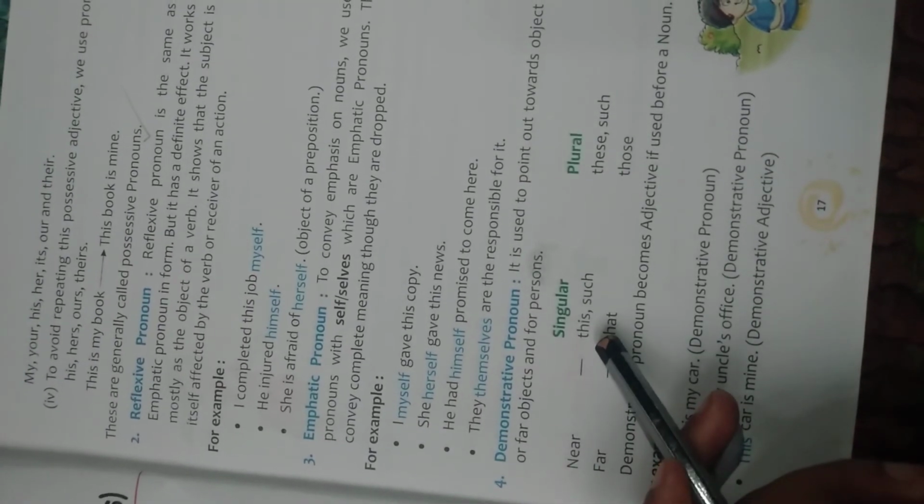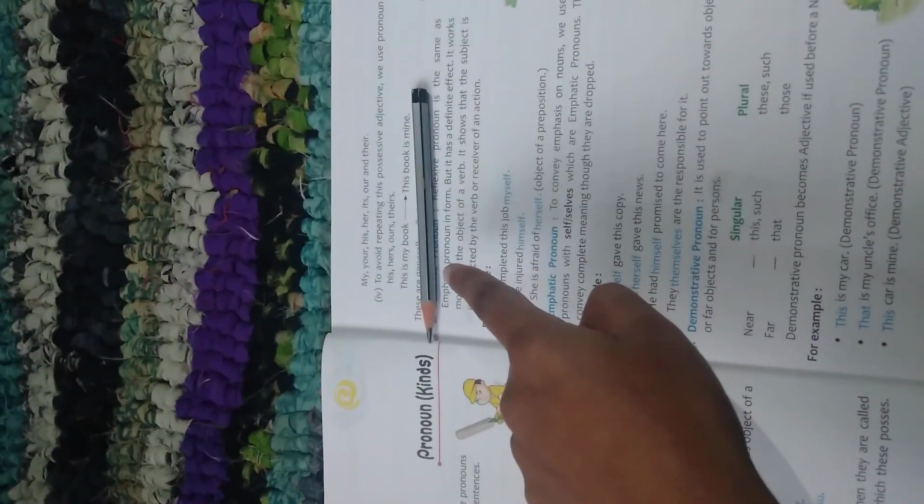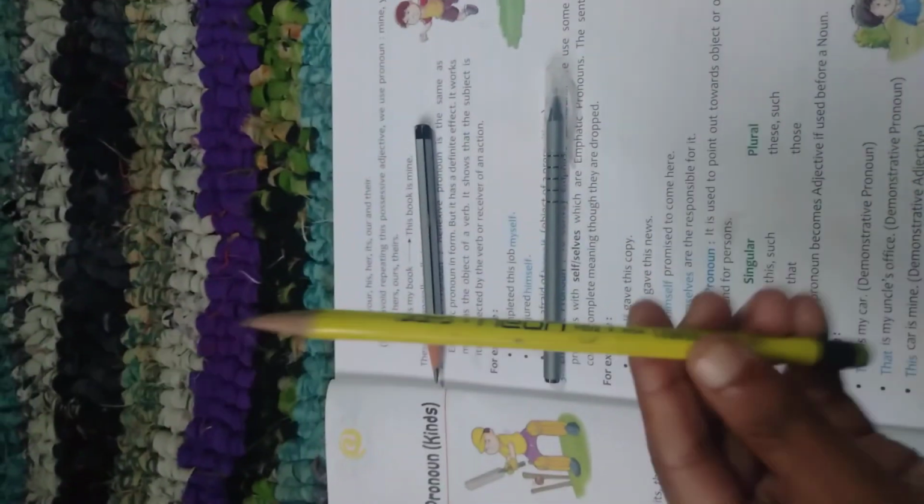In singular, this and that. In plural, these and those. So if you say this pencil, this pencil is near to me. And if it is there, then that. One is this, and more than one is these. So these pens are far from me. That, those. I hope you're getting my point.